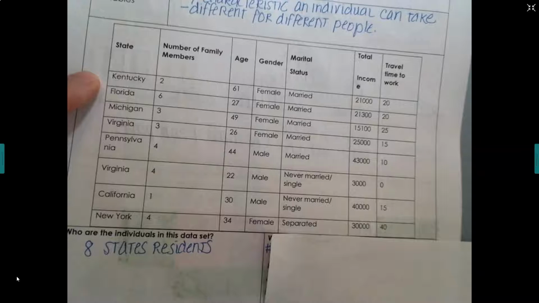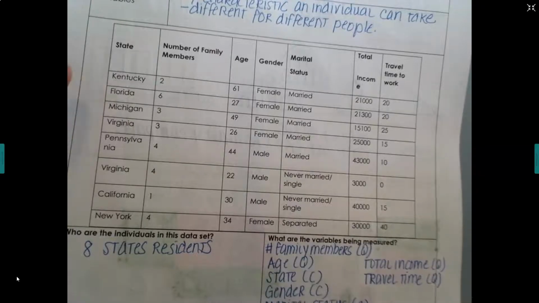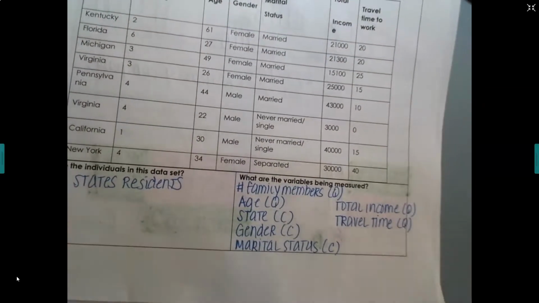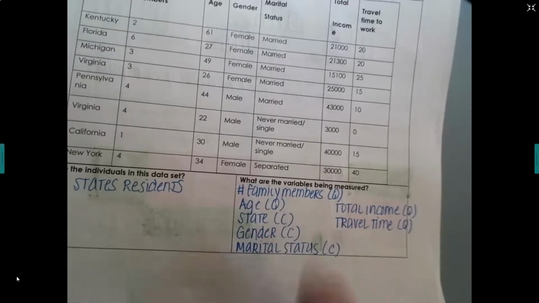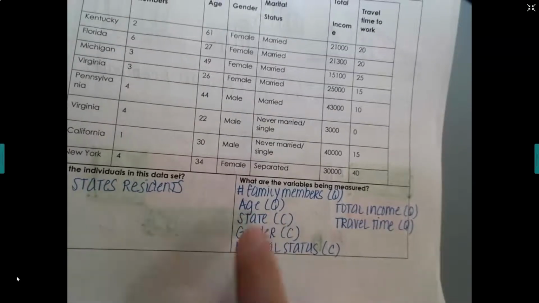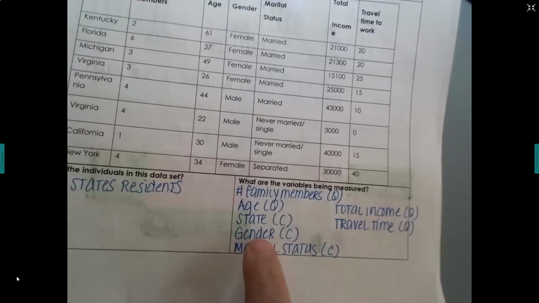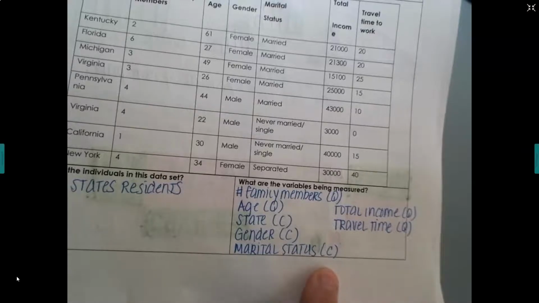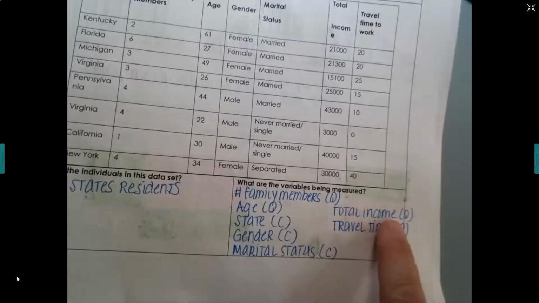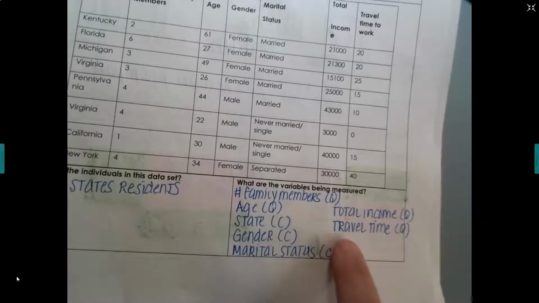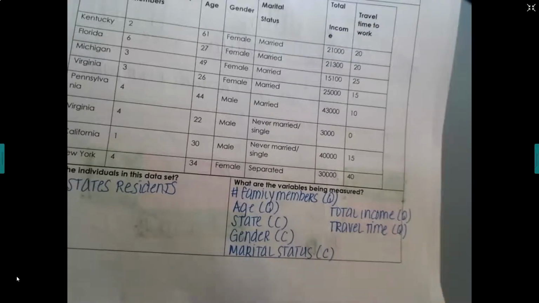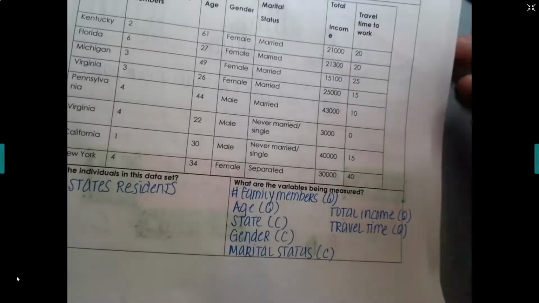And then for the variables, each one of these people have variables. Okay, so our variables, we had the number of family members, which is quantitative, age, which is quantitative, the state, which is categorical, gender was categorical, marital status is categorical, total income was quantitative, and travel time to work was also quantitative. Okay, so hopefully you're able to identify those.